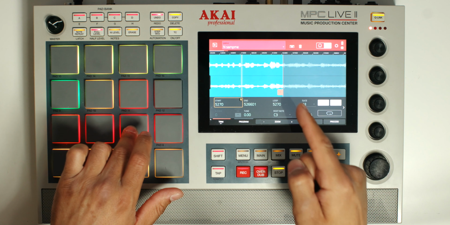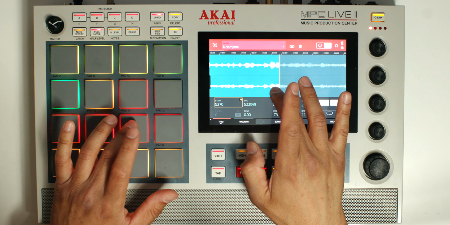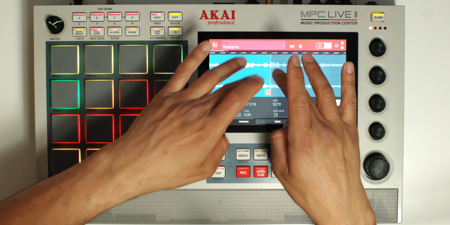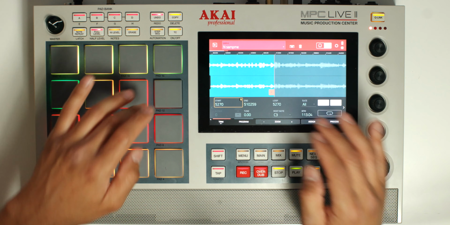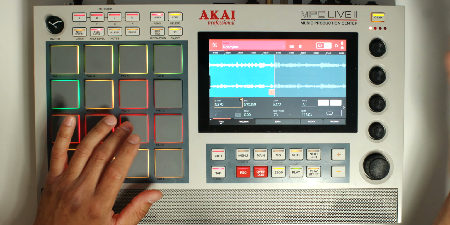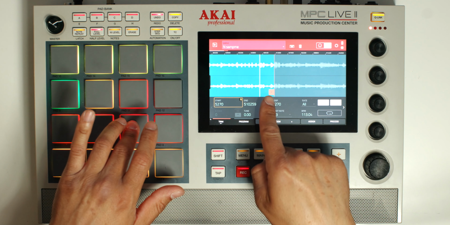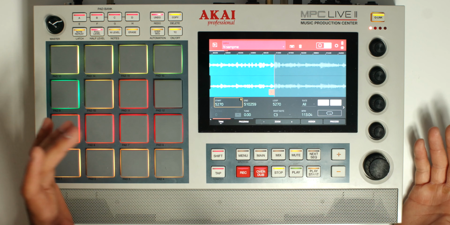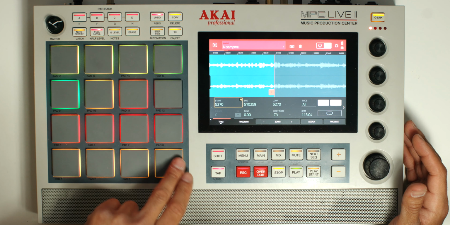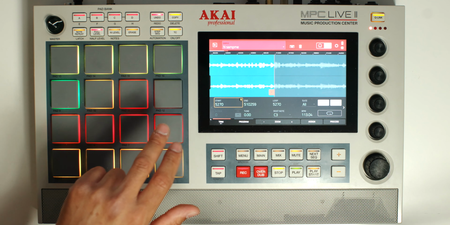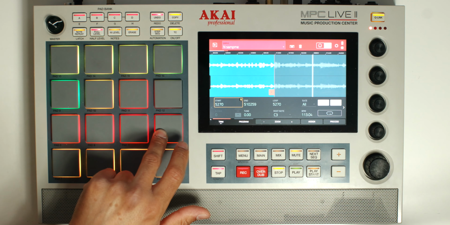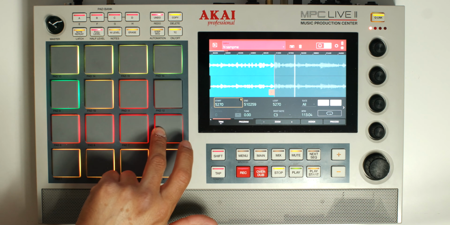Boom. That's where I know I'm going to do my selection. Again, I can pinch to zoom, and I can just put my selection right there. So it should stop right before that bar begins. Boom, just like that. And then this other red pad, which is pad 8, will start everything after that selection, which is good. It's starting at the downbeat of the bar that I do not want to keep.